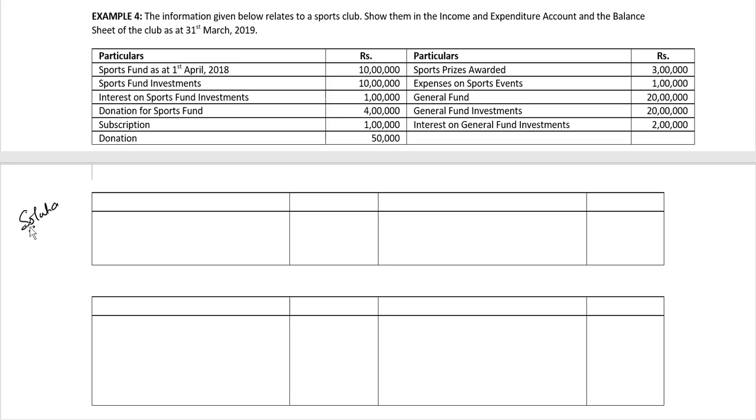Solution. We'll prepare the income and expenditure extract on the top and the balance sheet extract at the bottom. Income and expenditure account extract for the year ended 31st March 2019.